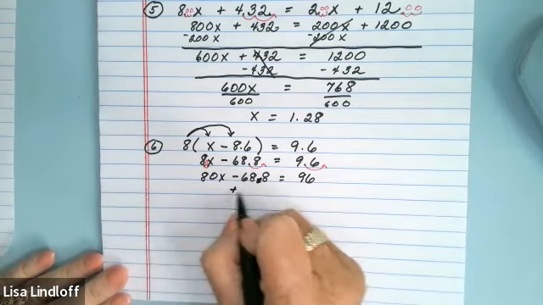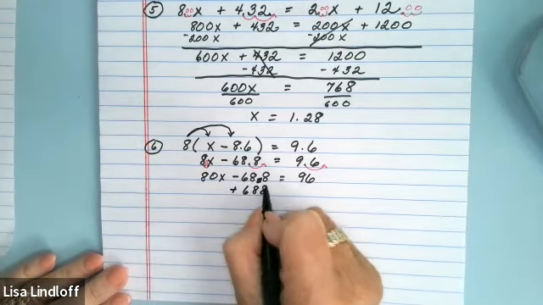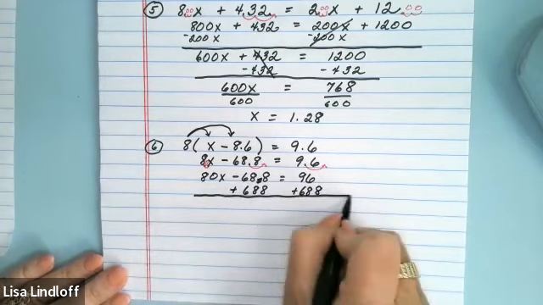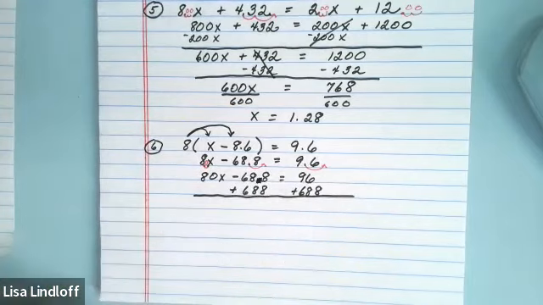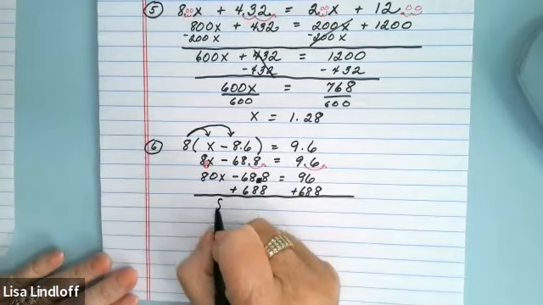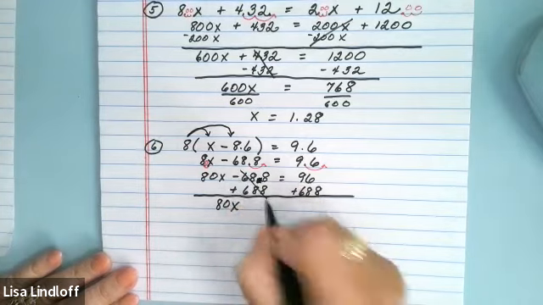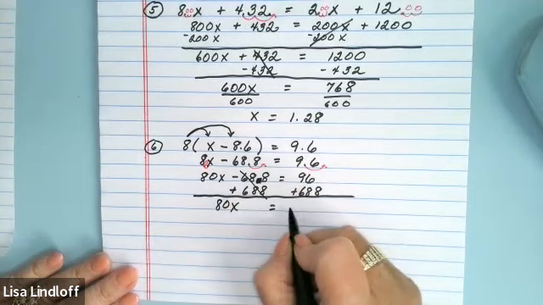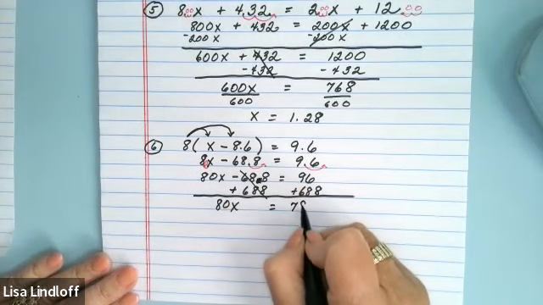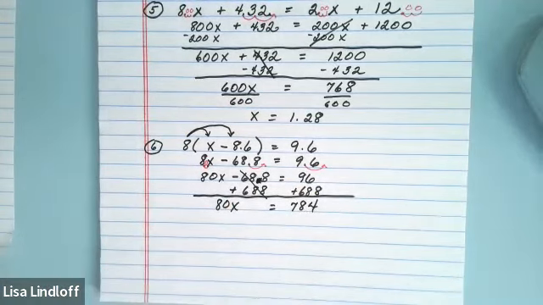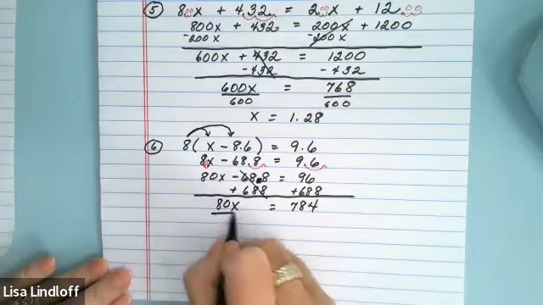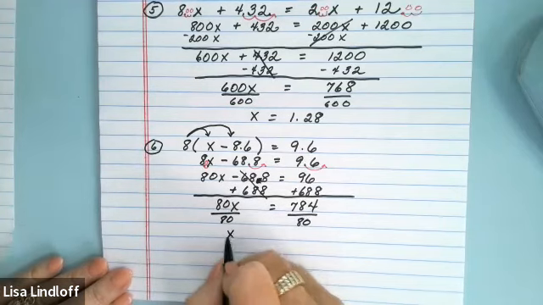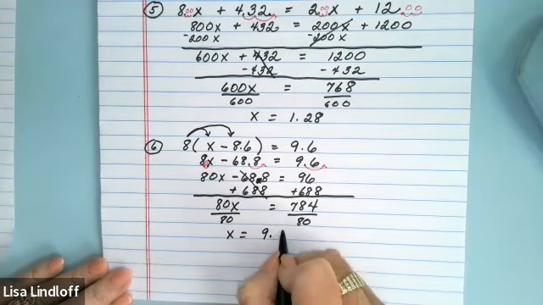I'm going to add 688 to both sides. That is not a decimal point, that was a mistake. That gives me 80x, that goes to 0, is equal to, when you add these, you get 784, that's a calculator activity. Divide by 80, divide by 80, x is equal to 9.8.